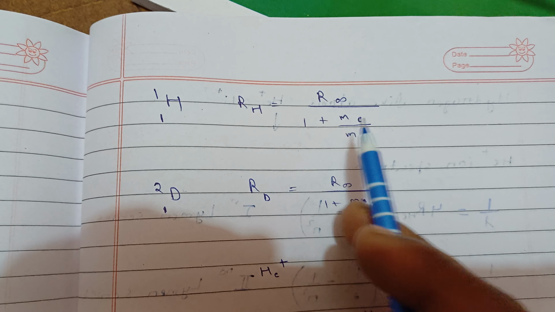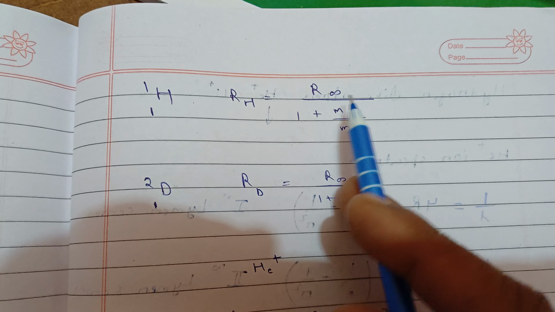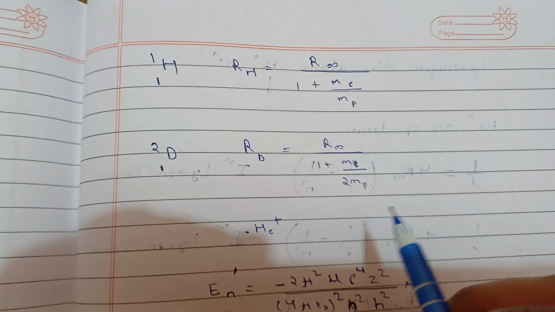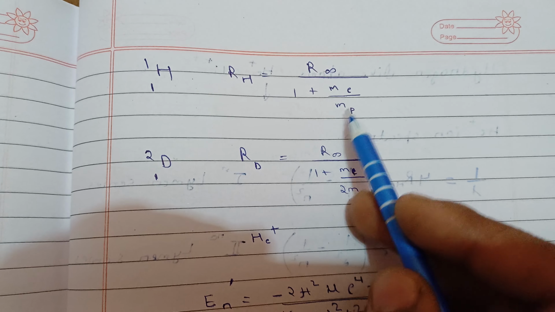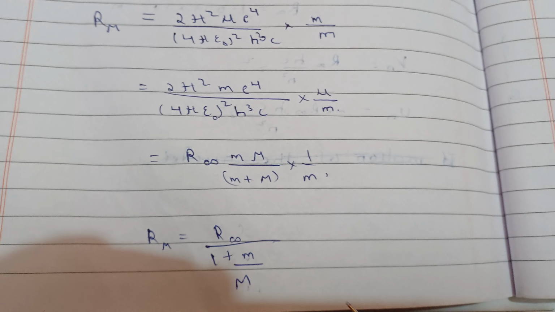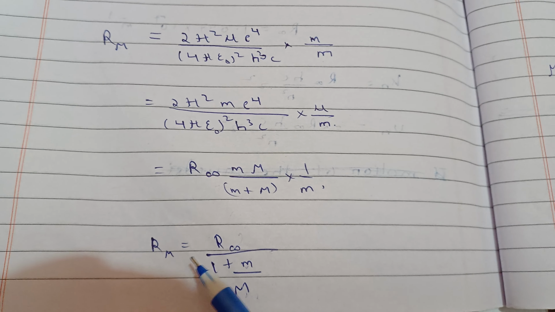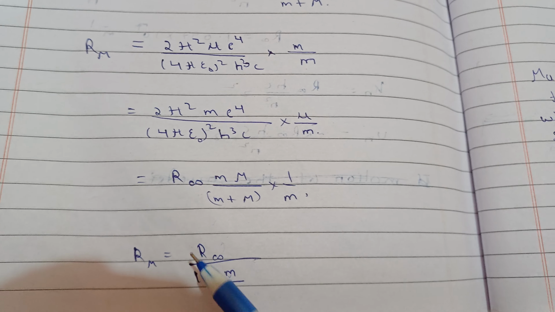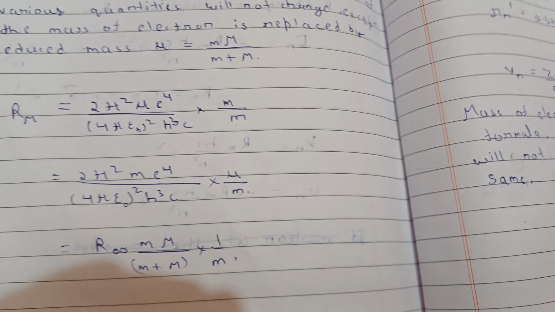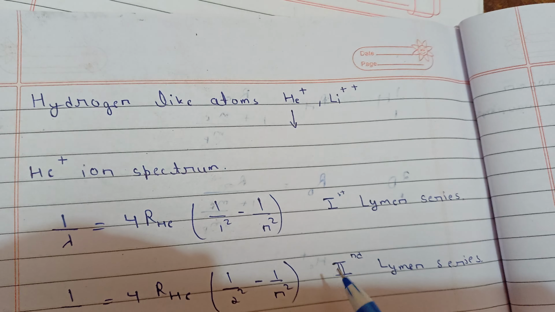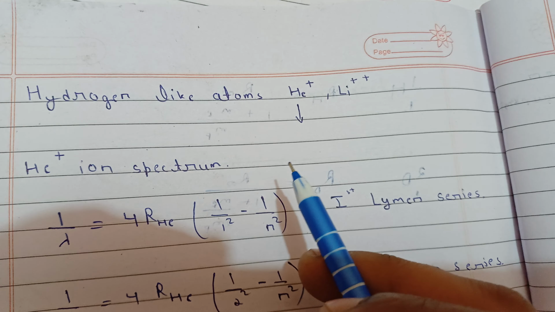I told you that that's how your Rydberg constant will change, that is, R infinite divided by 1 plus me by mp. For deuterium, it is simply the total mass of the nucleus. This is a general formula: this is the mass of the electron, and this is the total mass of the nuclei, and this is your Rydberg constant for any finite mass. If you want to apply these results, they are also applicable to hydrogen-like atoms such as helium and lithium.